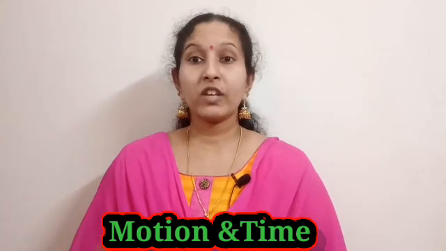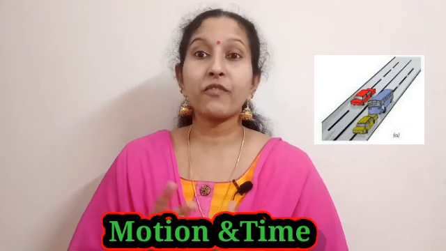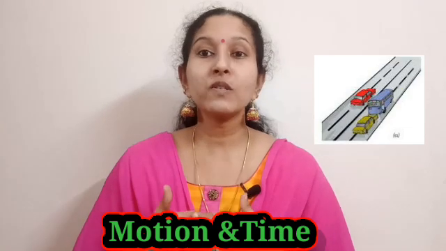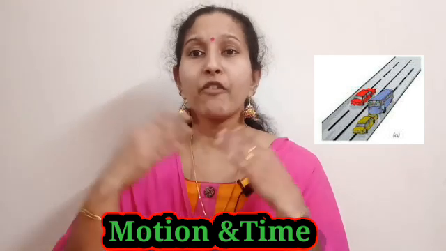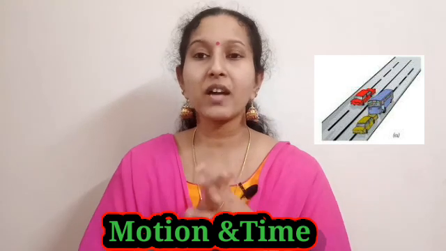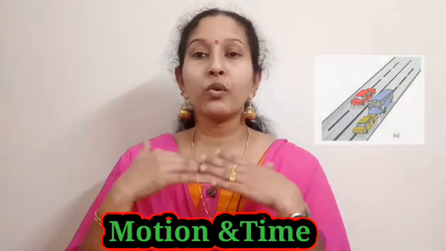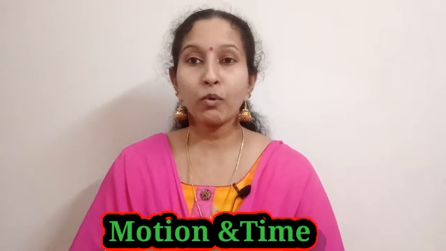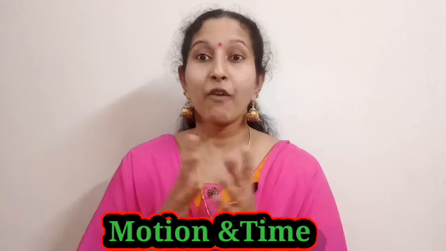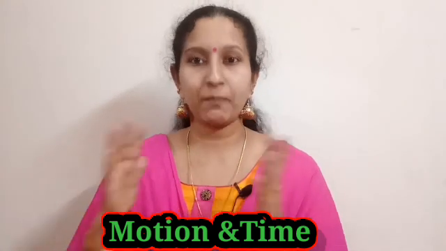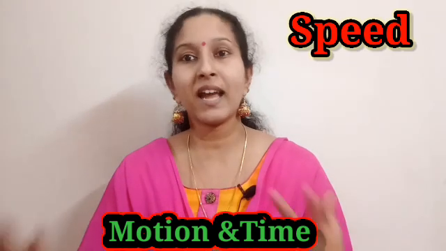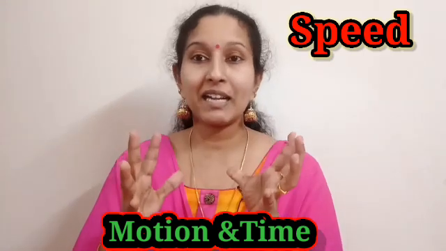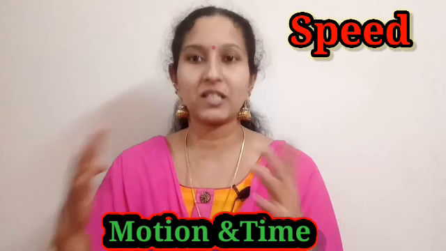When we look around us, we can see some vehicles move faster than other vehicles, and some vehicles move slower than others. So how do we understand this fast or slow? What is the meaning of fast or slow? How do we know which vehicles move fast or slow? If you want to know this, first we have to know their speed. If you know the speed, we can understand which vehicle moves faster or slower than the other.